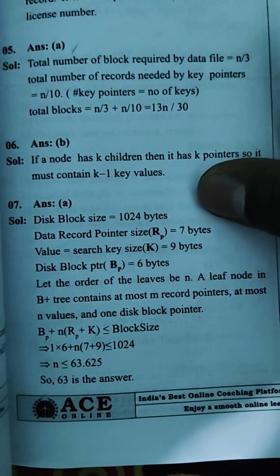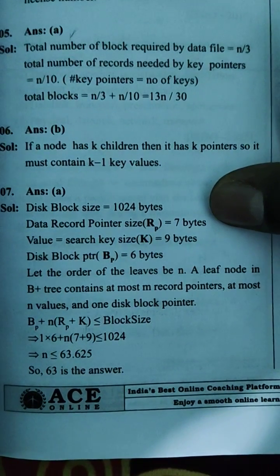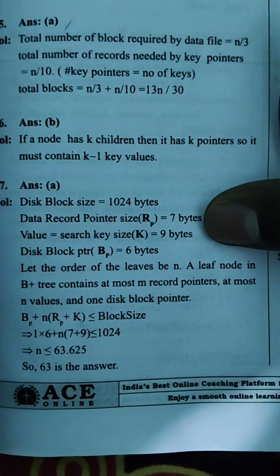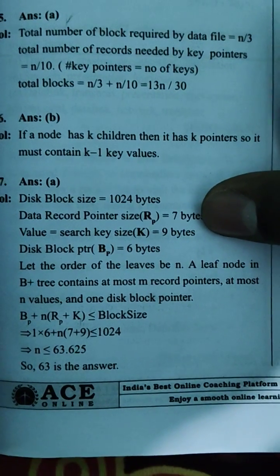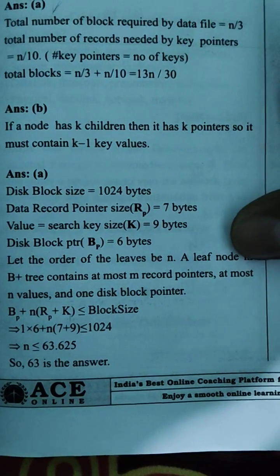The disk block size is equal to 1024 bytes. Data record pointer size RP is equal to 7 bytes. The value, that is the key size k, is equal to 9 bytes. Disk block pointer BP is equal to 6 bytes. Let the order of the leaf be n.